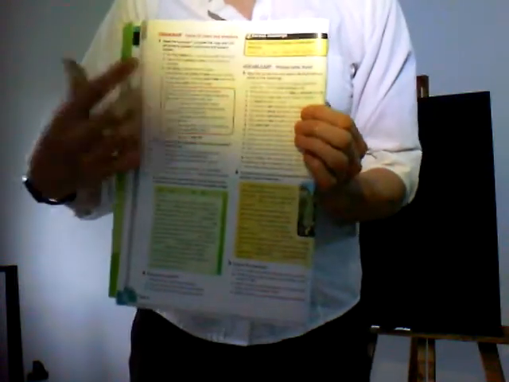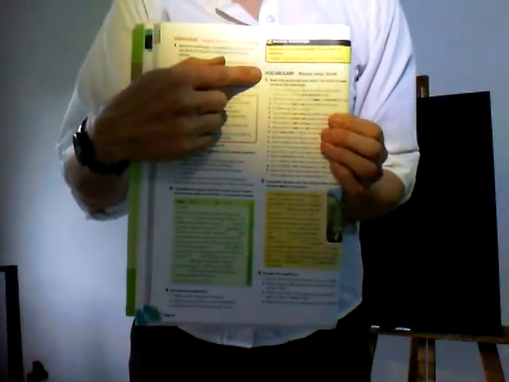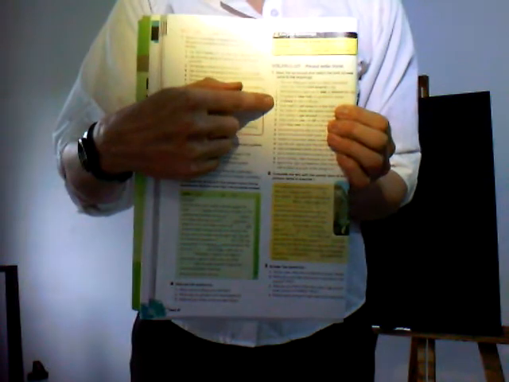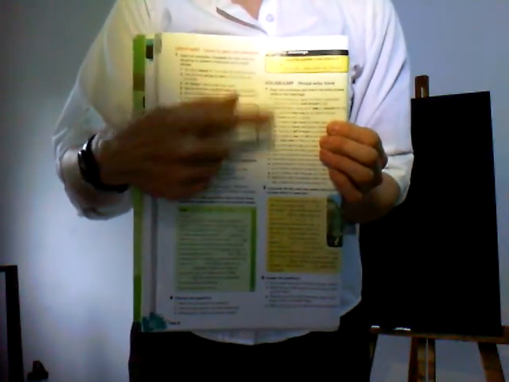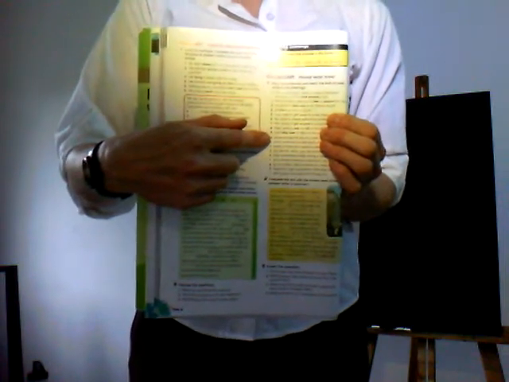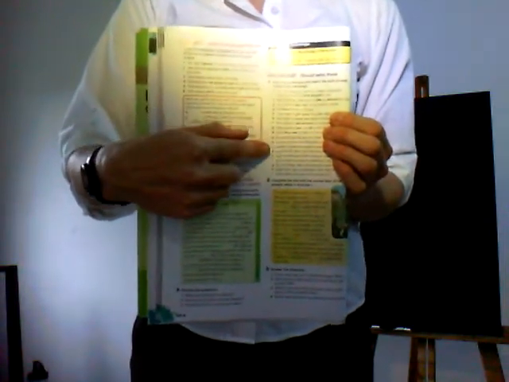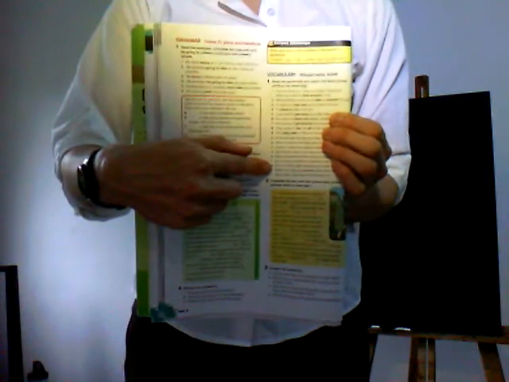So on page 48, where you can see vocabulary, we have some sentences with our phrasal verbs in. And we're going to match them to the meanings.